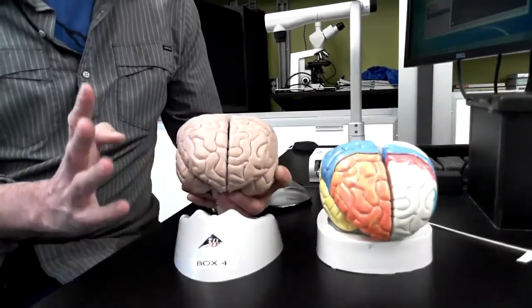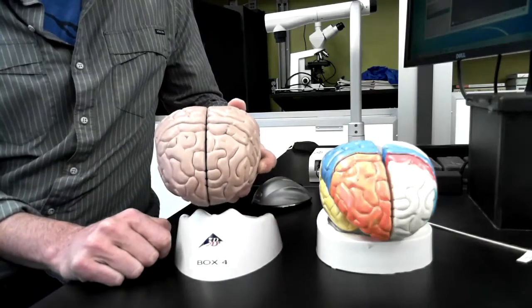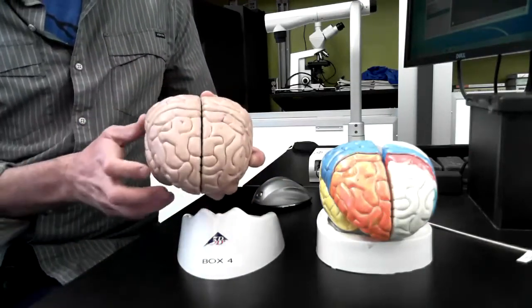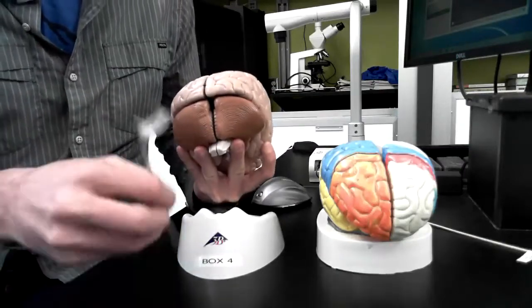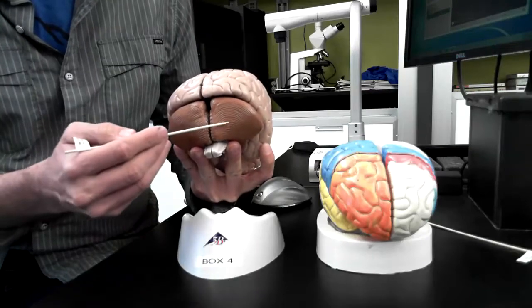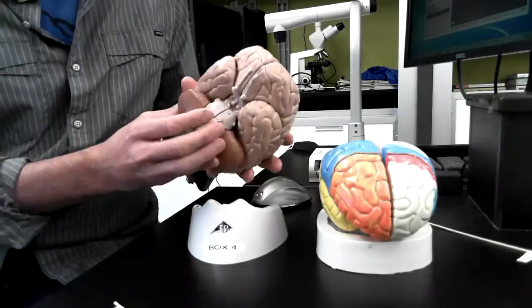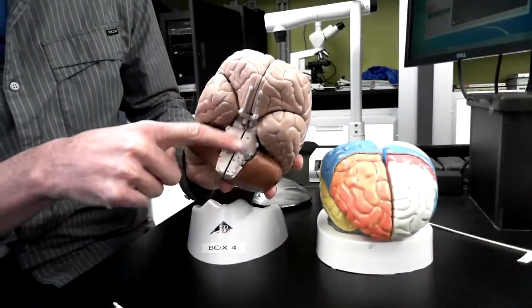And there's basically four major regions of the adult brain. The largest area is called the cerebrum. All of this area up here is the cerebrum. On the posterior side, we have these guys, that's the cerebellum. A third region is the brainstem, and all of this region is the brainstem there.